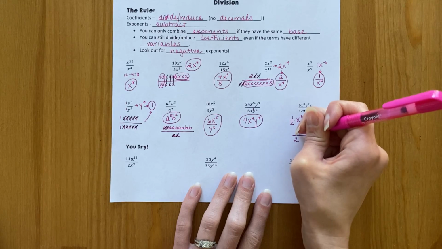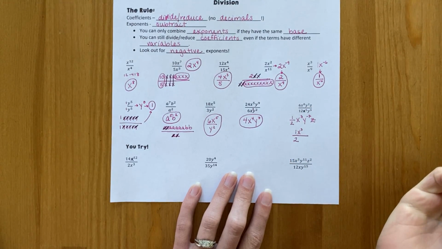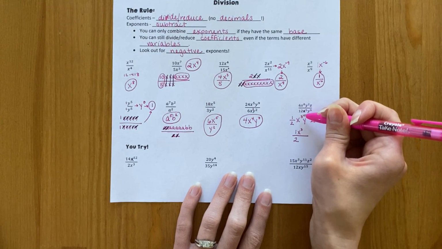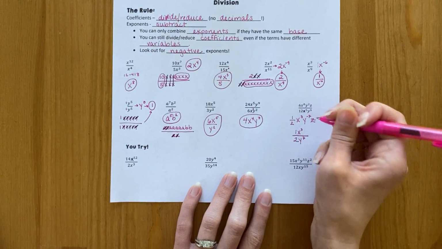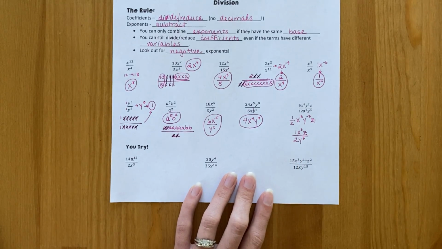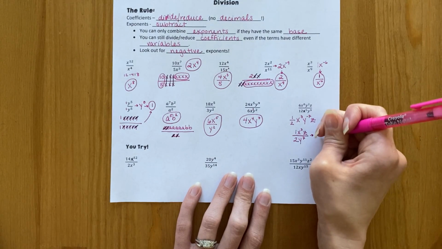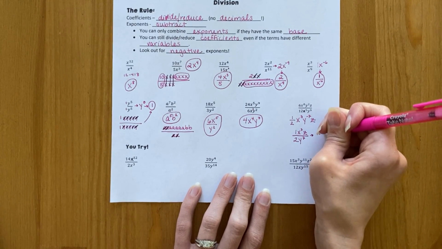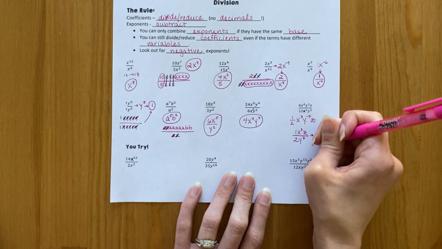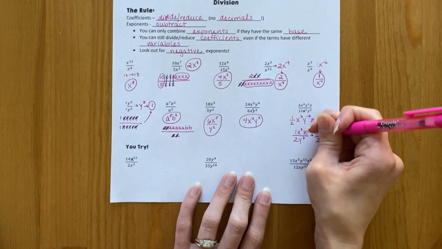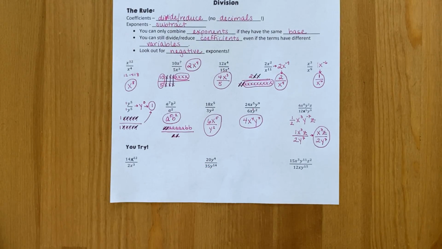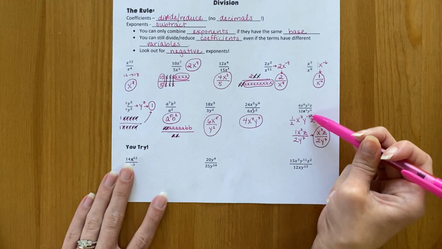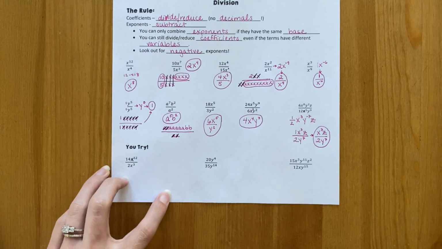So x to the 3rd was happy right where it is, using those ideas that we had with positive exponents being happy, negative exponents being unhappy, and needing to move to become happy again. And then we have that z that's already happy, and it's going to stay up there on the top. You could also rewrite this without the 1 in your 1/2 now that we have other things up there in the numerator to take its place. So x to the 3rd z over 2y to the 7th is the best answer. This one is great as well. This one is not quite ready to go because of that negative exponent.